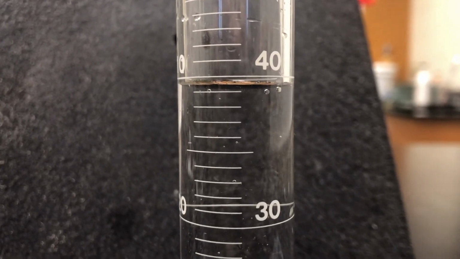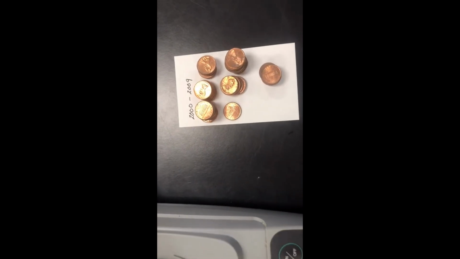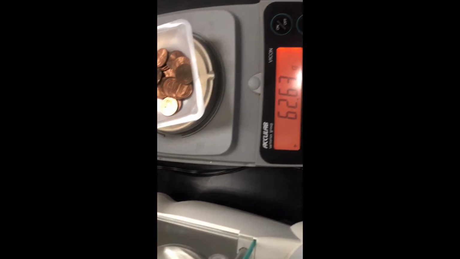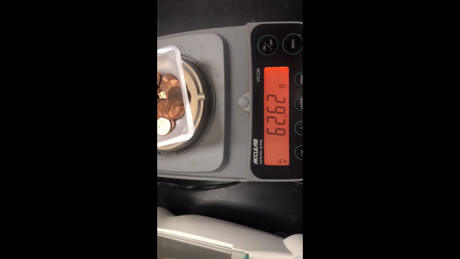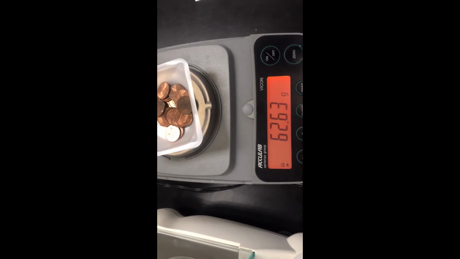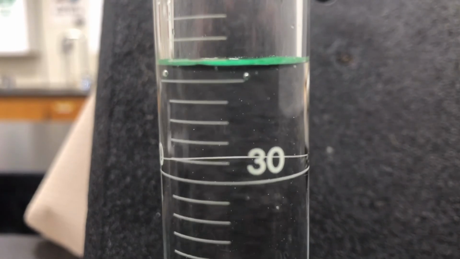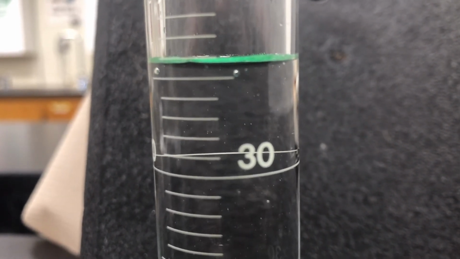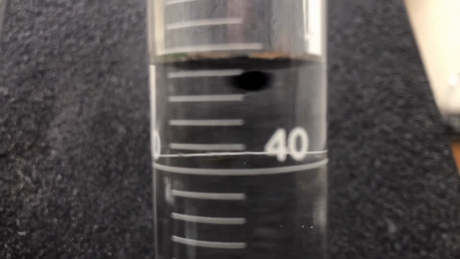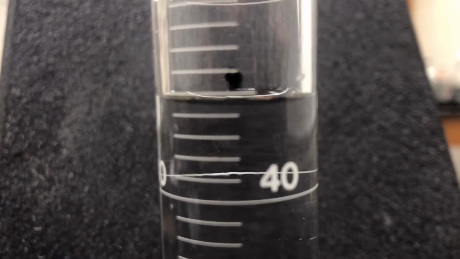And your meniscus. Into this century, years 2000 to 2009. Take this off. Put in 25 pennies. Put it back. We got one with a little bit of corrosion. 62.62 grams for 25 pennies. For the 2000s. Hopefully you can get that. Pennies. Right about there.